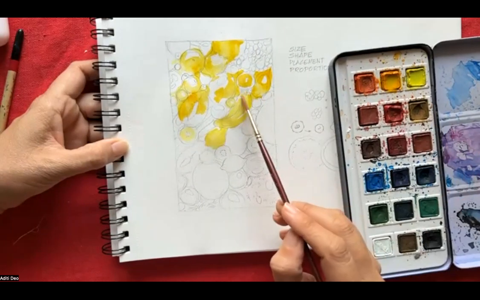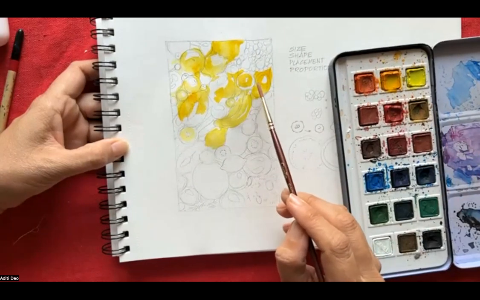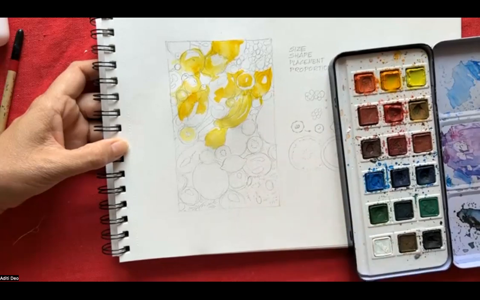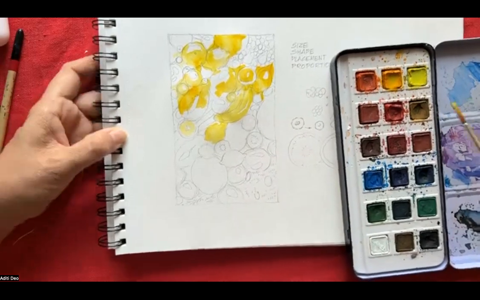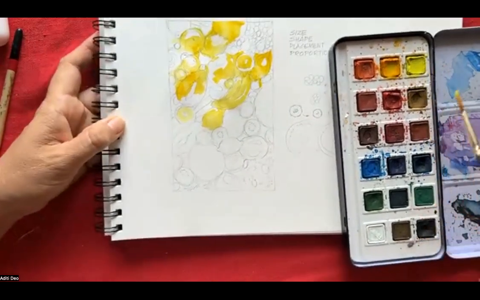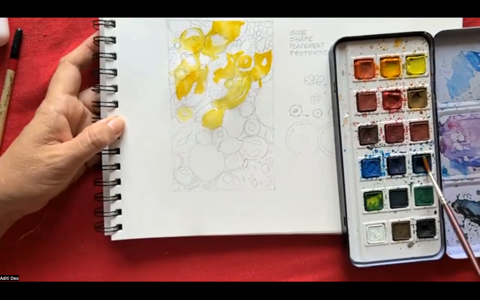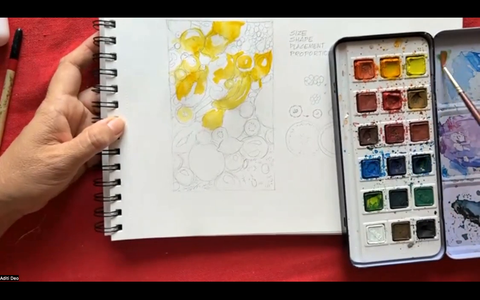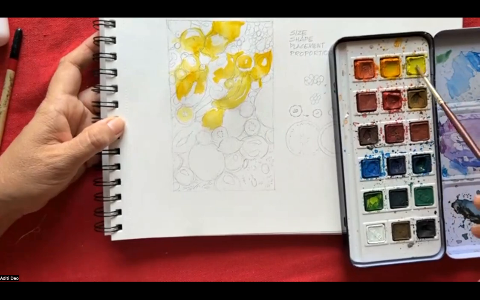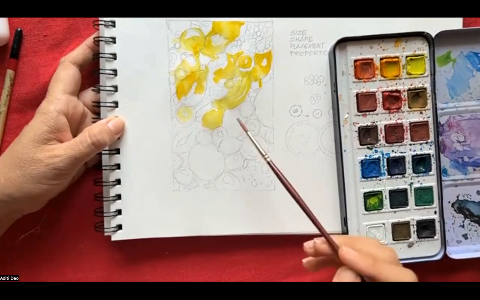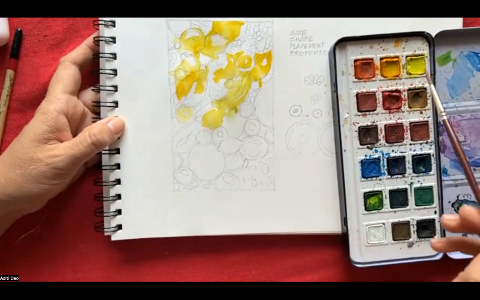And we have pencil lines, so we will be able to see what to do beyond this as well. Now here I can also do a little bit of cobalt blue and the two yellows to expand my color further.